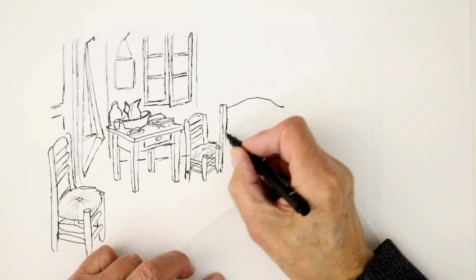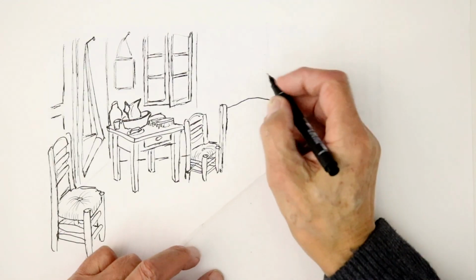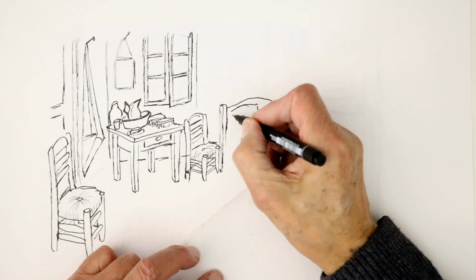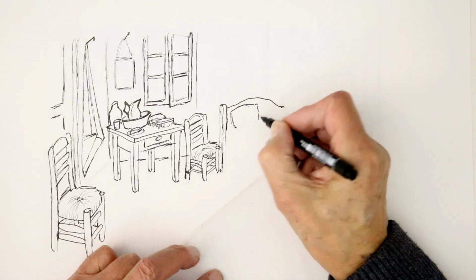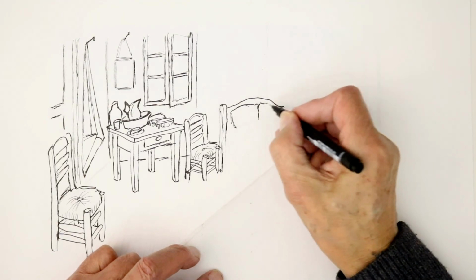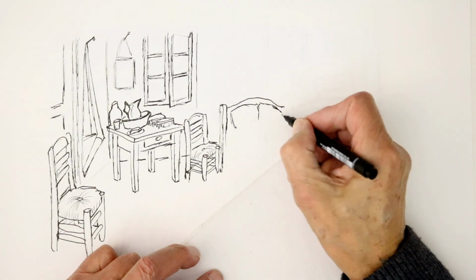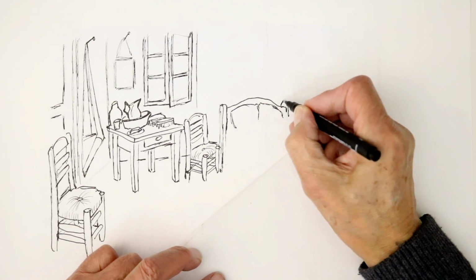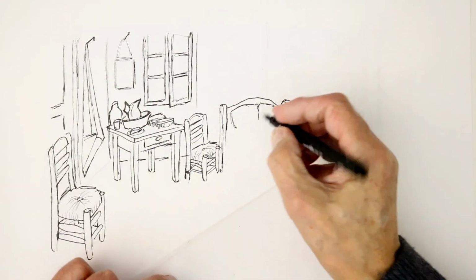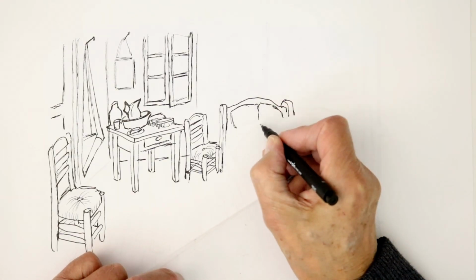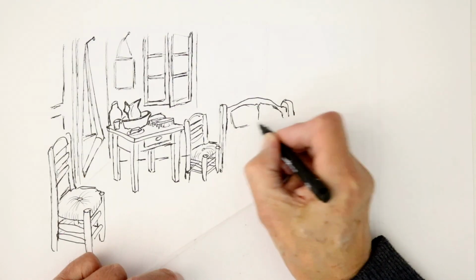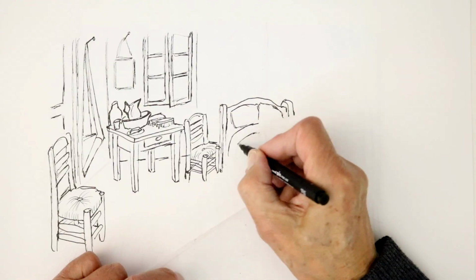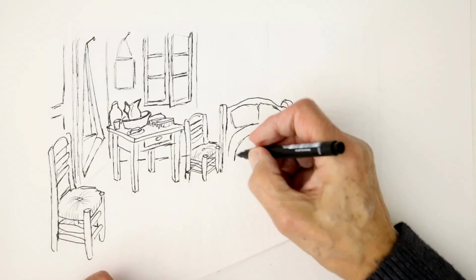And across this part here, we have the pillows. He's quite a neat person, Van Gogh. You know, his bed's nice and neatly made. The pillows are plumped up and lying just nice and neatly there. The other bedpost comes in about here. And then the sheet comes across about here and curls down and is tucked underneath.